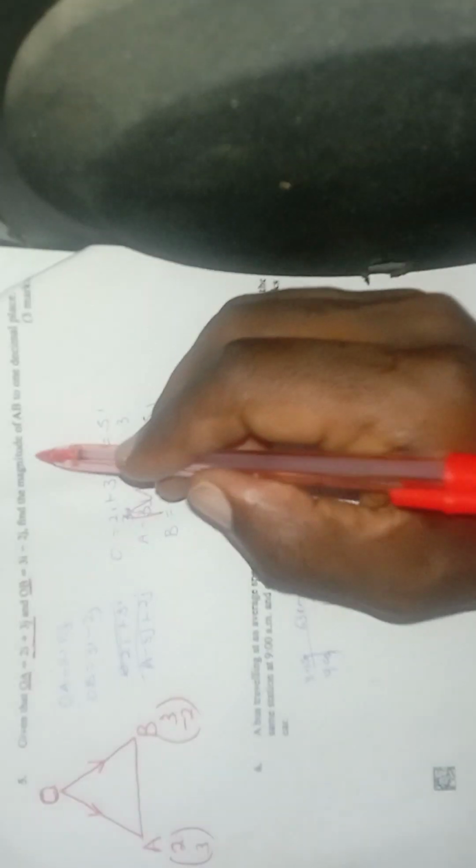So we want to get the magnitude. You can call it magnitude or modulus, or you can also say length. So they are asking us to get the length of AB, the magnitude of AB, the modulus of AB. So you have to get AB first. You want to move from A to B. We want to get vector AB.